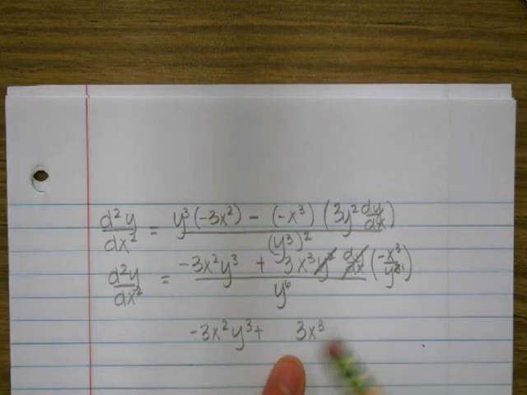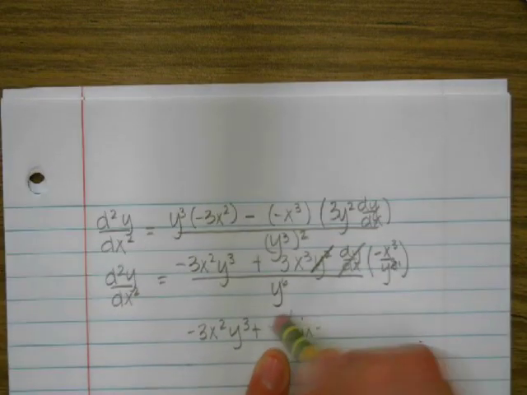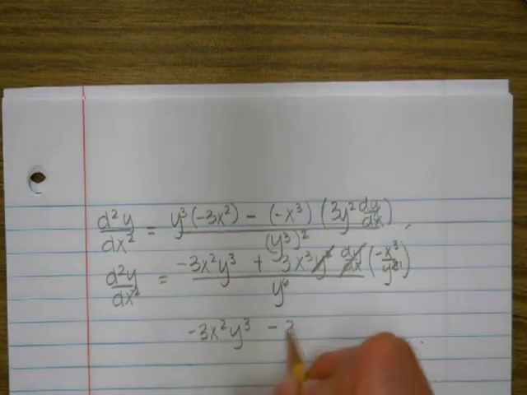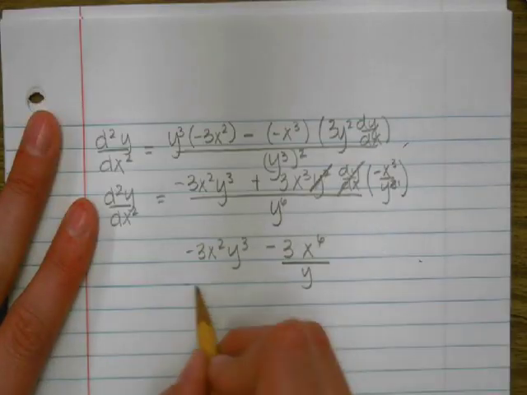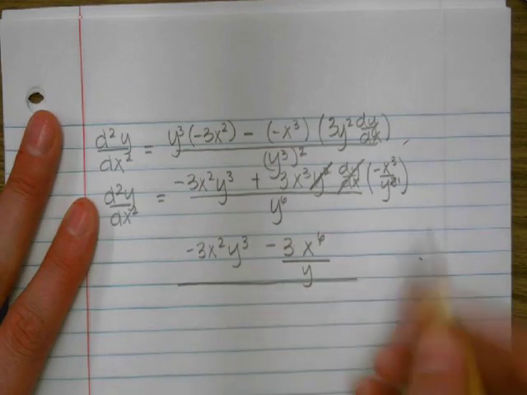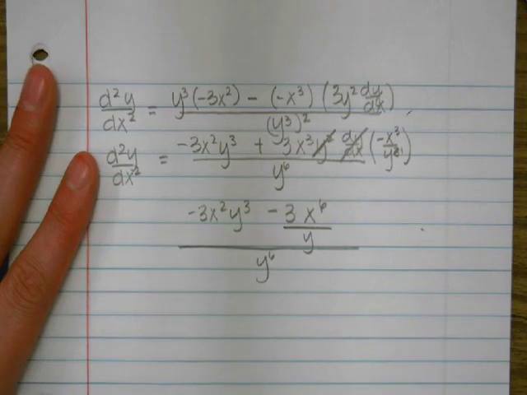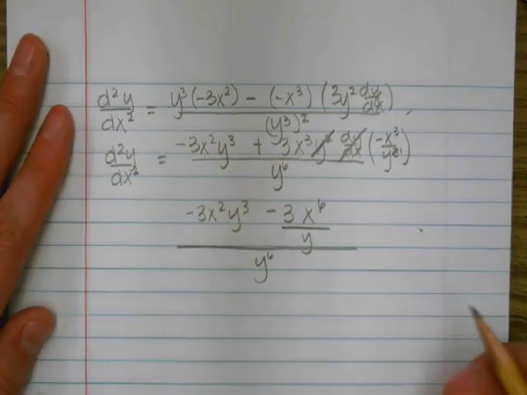Actually, I can multiply those. 3x to the third multiplied by negative x to the third would be negative 3x to the sixth. And this part right here is being divided by y. And then underneath this fraction, we have y to the sixth. So this is a complex fraction now, and the only reason I say that is because I got this y right here that I don't like.